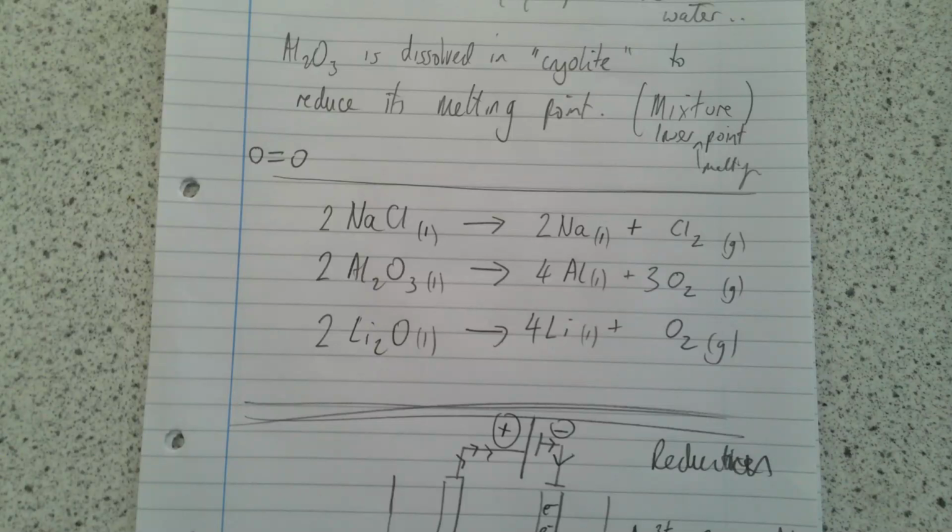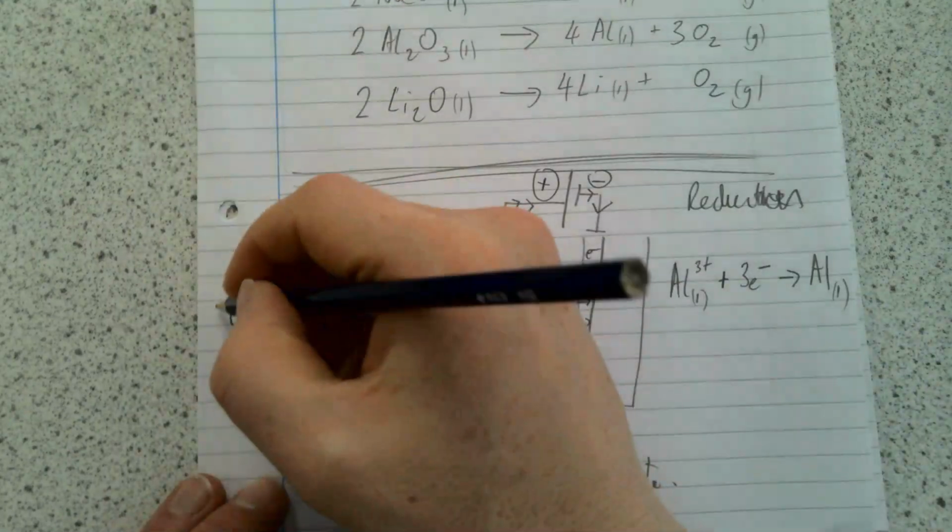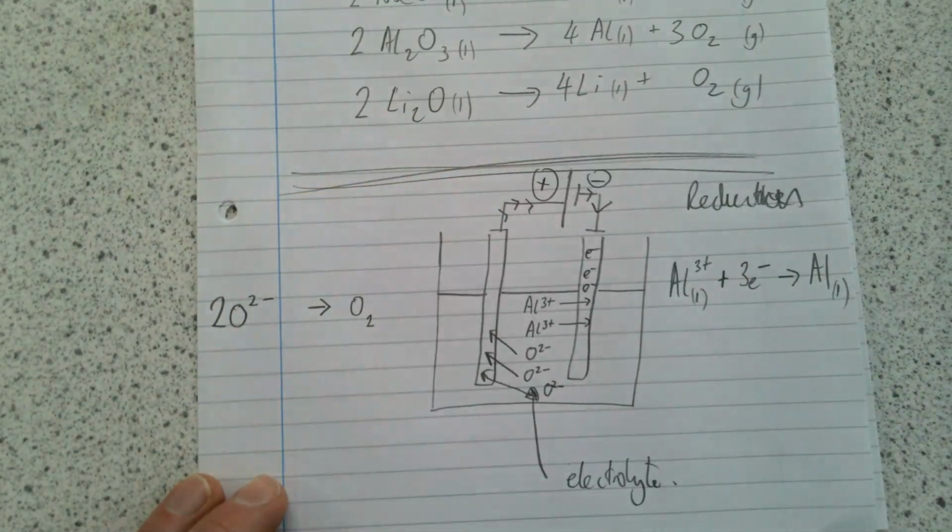Show me with fingers. Be nice. Okay, yeah, good, right, thank you. So 2 oxide ions are required to make an oxygen molecule. How many electrons is each oxide going to give away? Again, show me with fingers. Each one, how many is it going to give away?